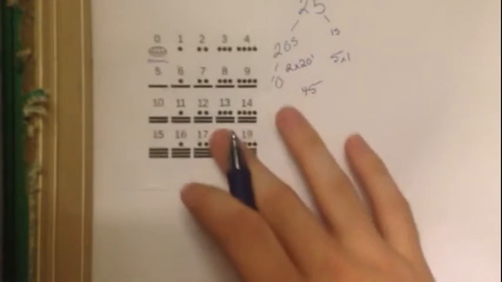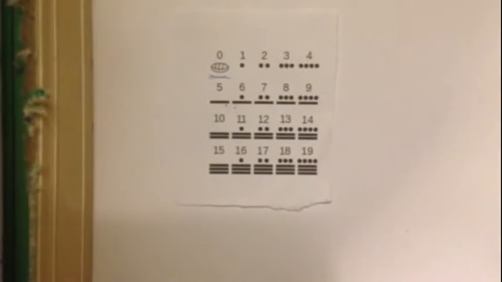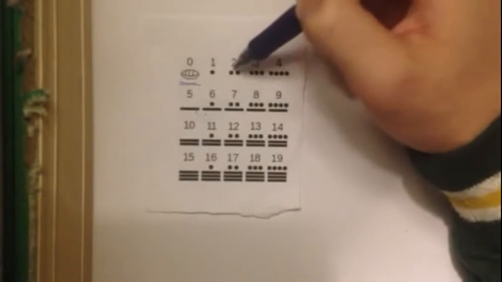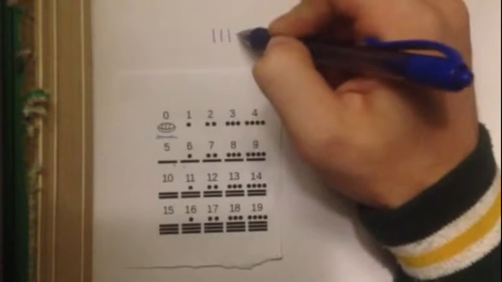So I can show you what happens when we're adding in Mayan. We have dot, dot. It's almost like we're counting tallies. We get to 4, and then we cross it to show that 5.